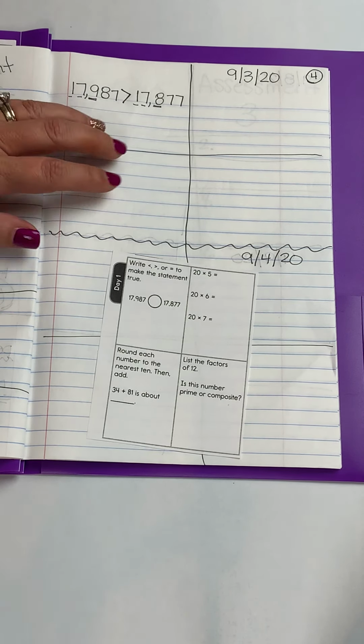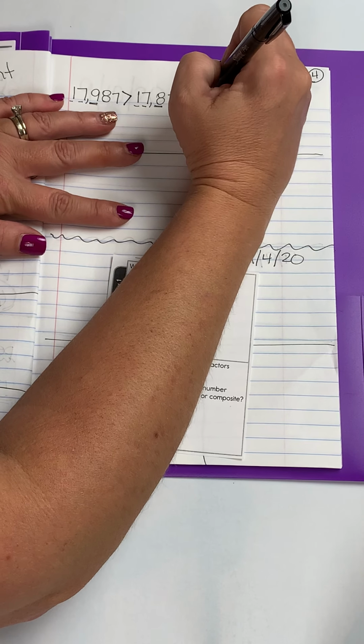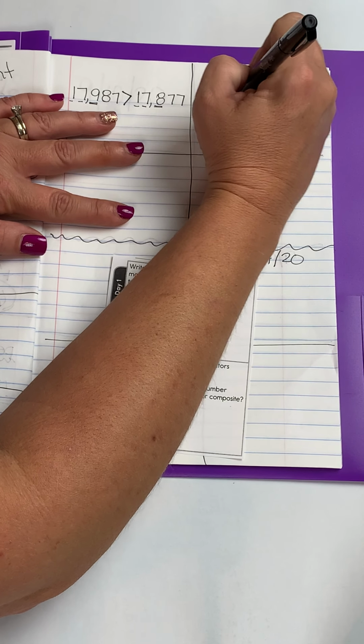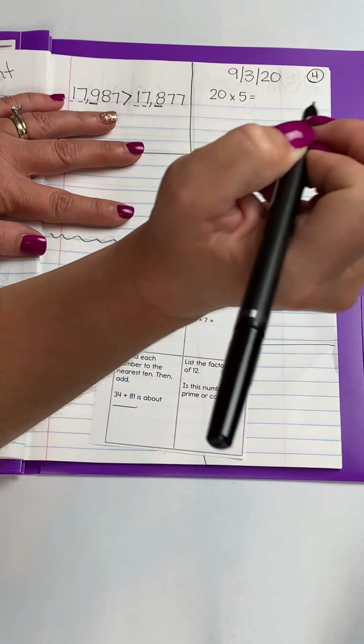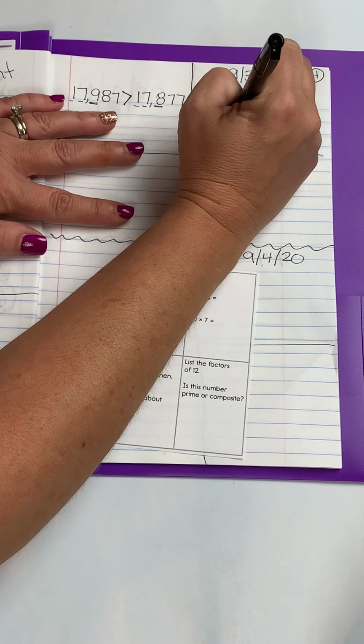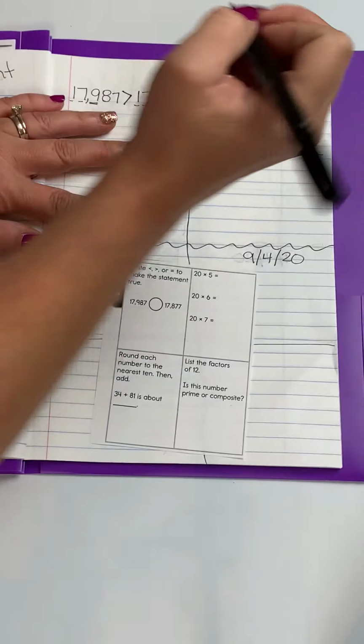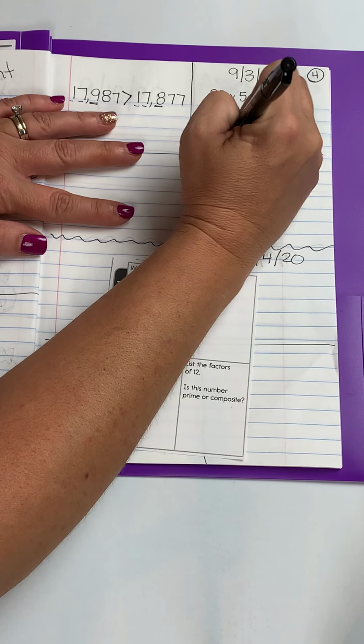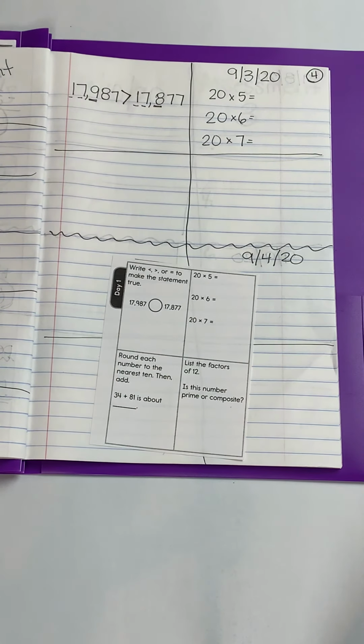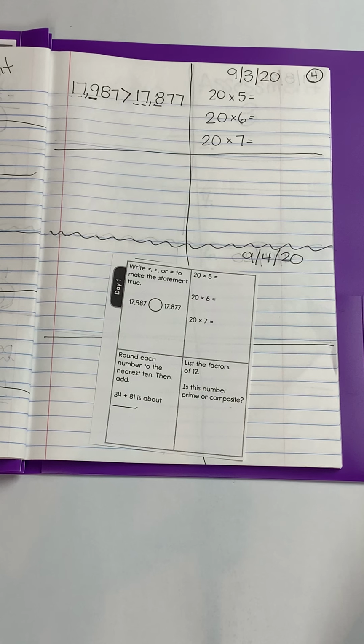Right? The next one is multiplication. We have 20 times 5. We have 20 times 6. And we have 20 times 7. Now guys, this is multiplication with multiples of 10.